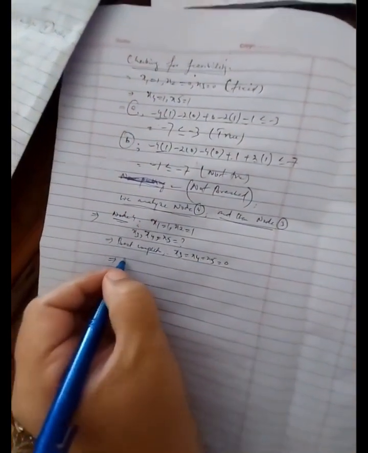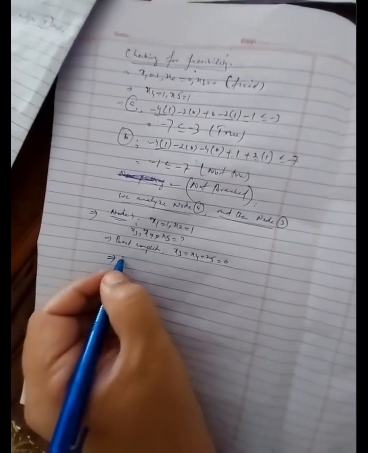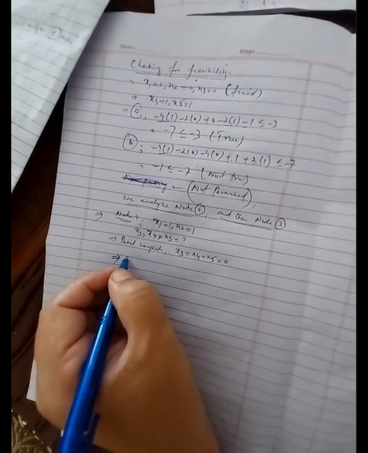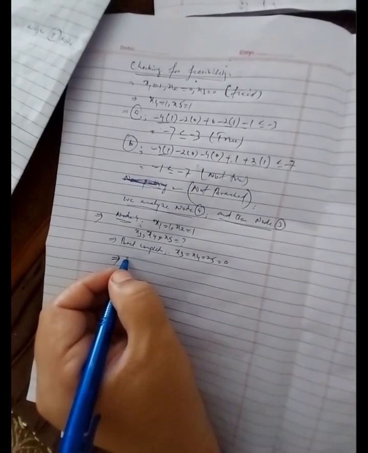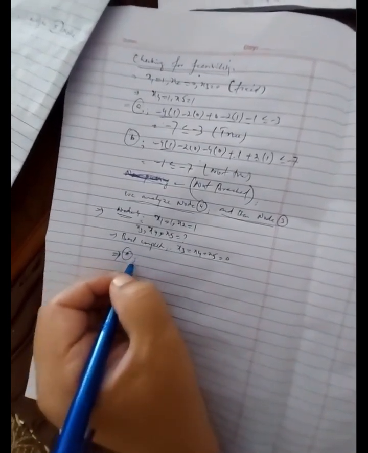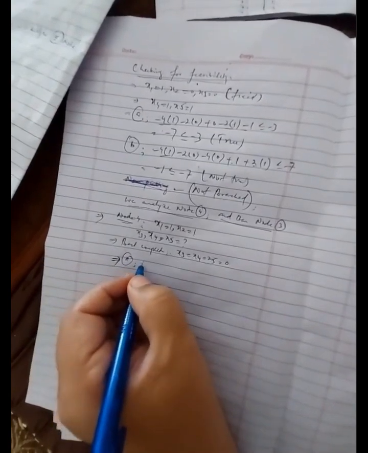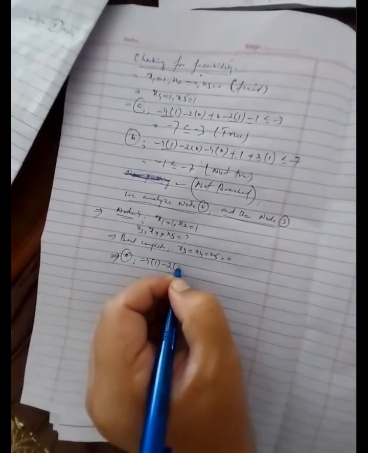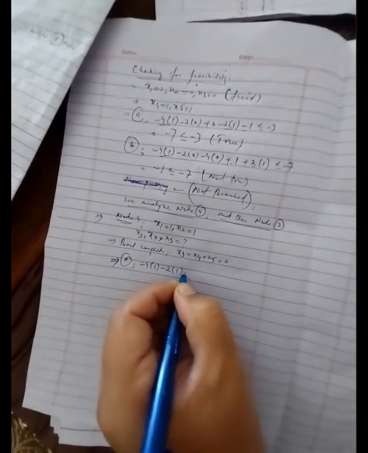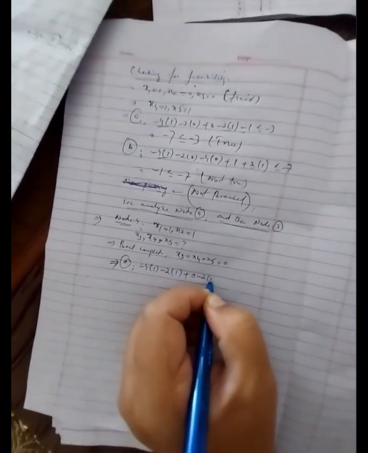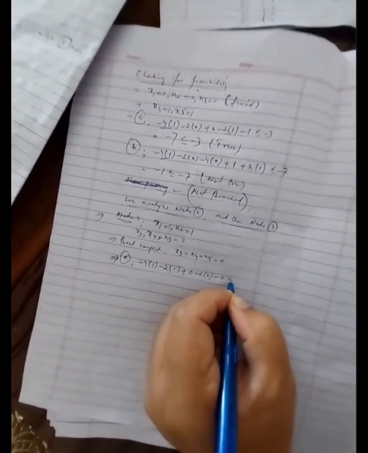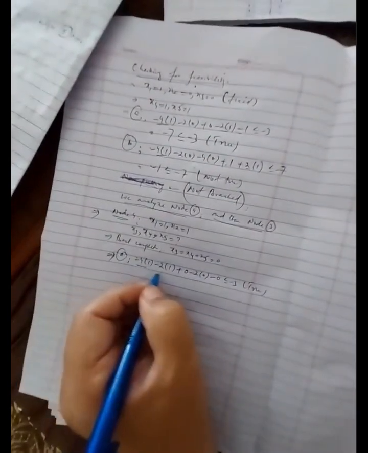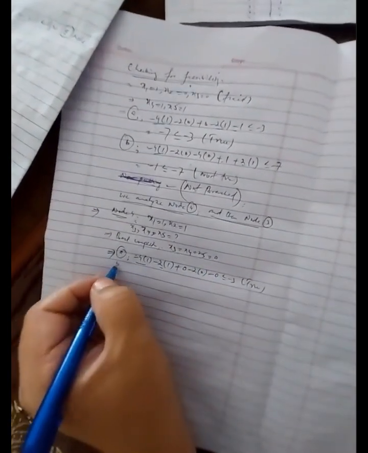So what we get in constraint A is minus 4 into 1 minus 2 into 1 plus 0 minus 2 into 0 minus 0 less than or equal to minus 3, which is actually true. Minus 4 and minus 2 is minus 6, which is less than minus 3, so it is true.